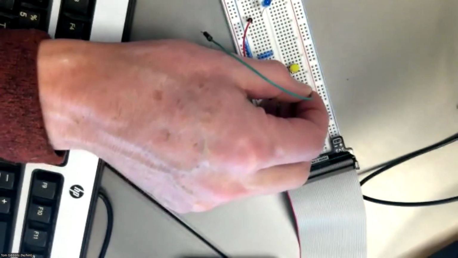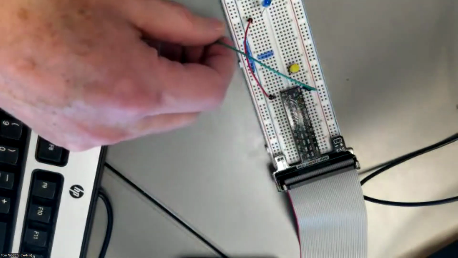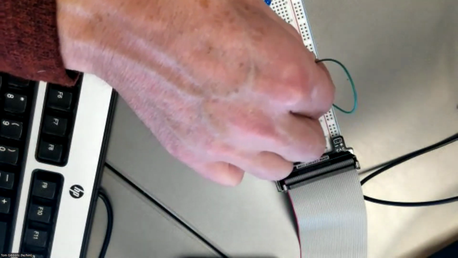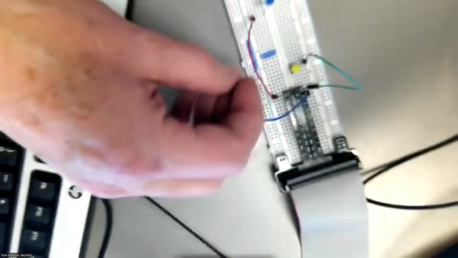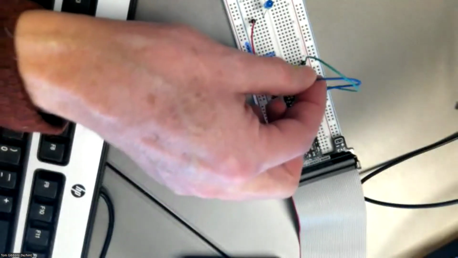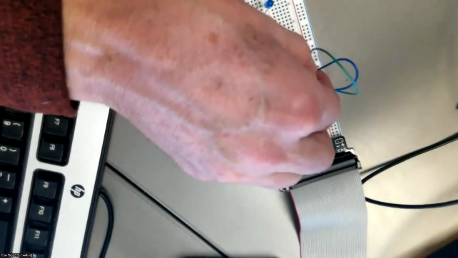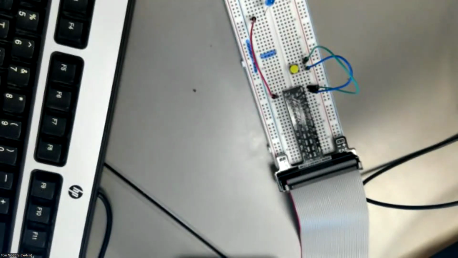So ground is in this last slot. I'm going to wire that up to one side of the button. And I'm going to get another wire that goes into pin 26, which is the pin right next to ground. So ground and pin 26 are right next to each other on that side. And do that to the other side of the button. Something like that.